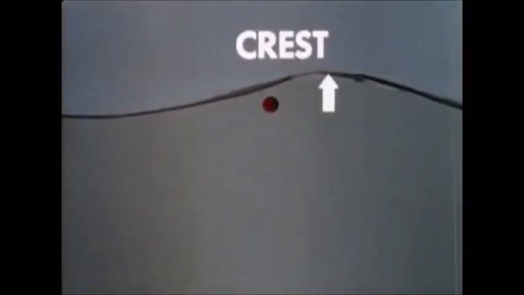These simple waves are easier to study than the complex waves we find in the ocean. A small ball floating near the surface of the water behaves in much the same way as the larger ball did in the ocean. Let's watch it in slow motion. Each time the high point of the wave, called the crest, approaches, the ball rises and moves forward with the wave.